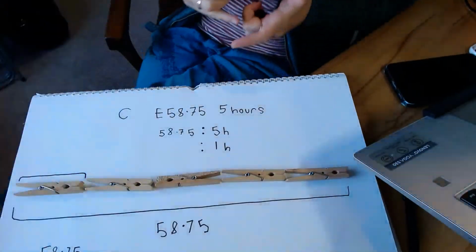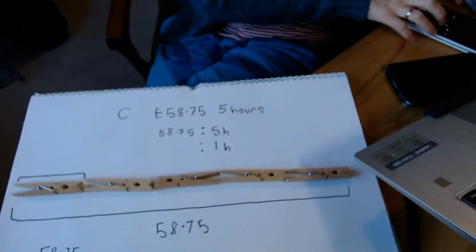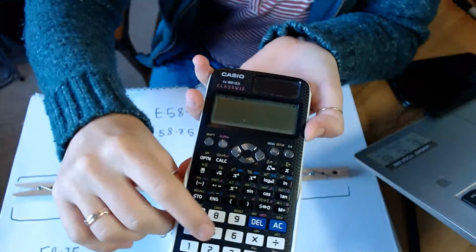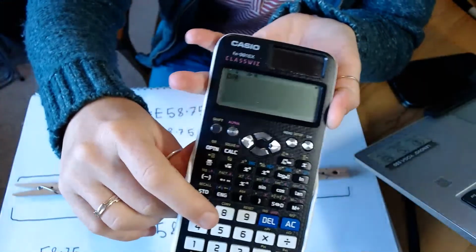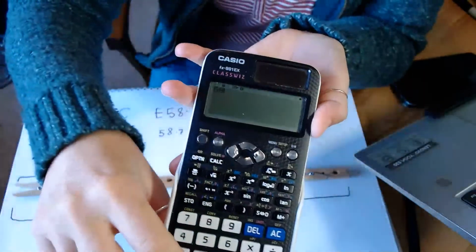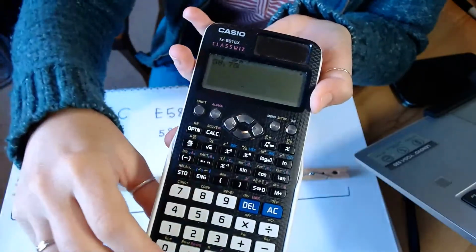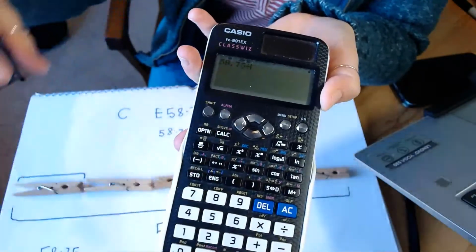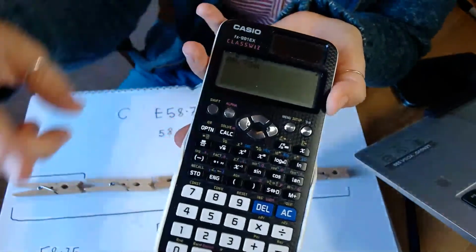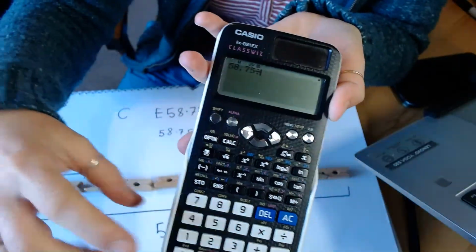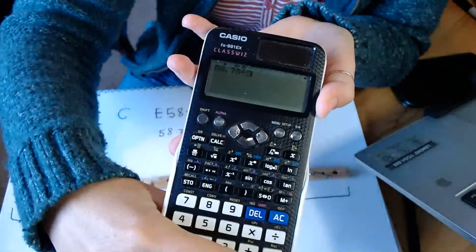And we can do that either using long division, or you could just pop it into your calculator. So I'm just going to pop it into my calculator here. Depends what paper you're doing what you're going to do here. If you need some practice on doing division without a calculator, you can head to my number sense lessons on YouTube and have a look at those. There's some there. £58.75 divided by 5. Press equals.